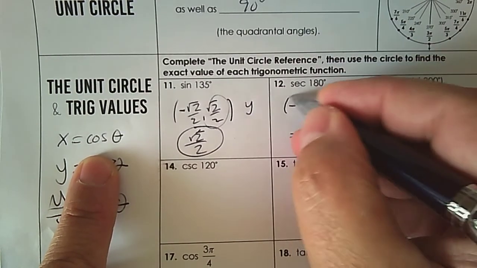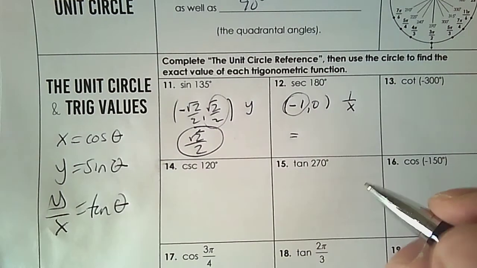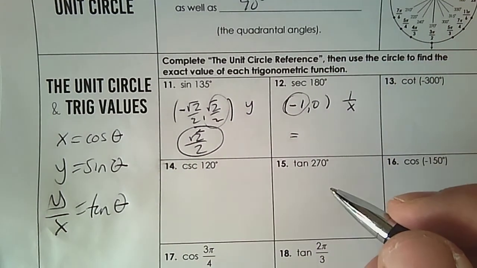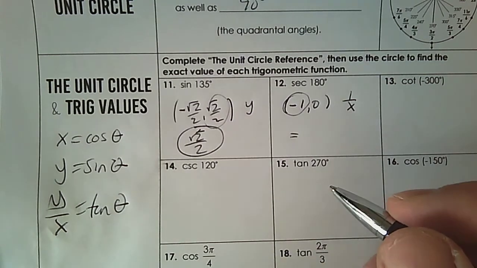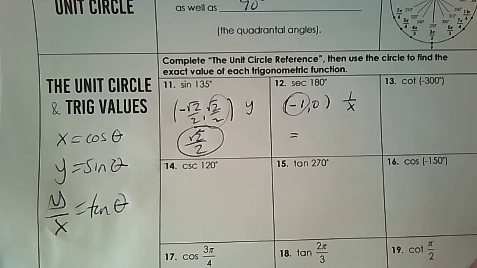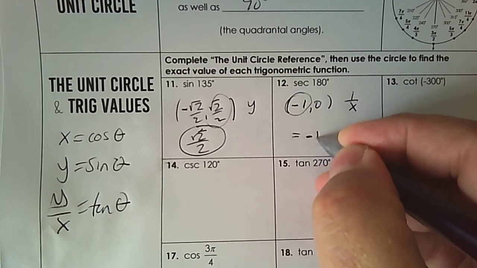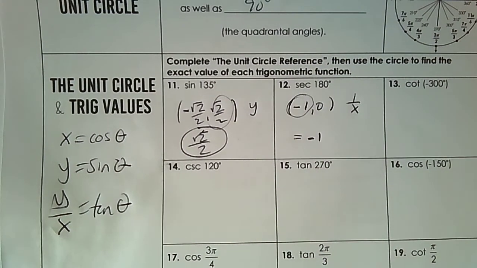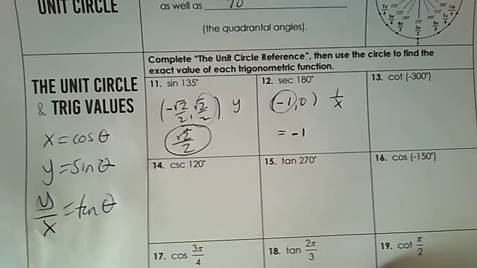Now, in this case, I have negative 1. How do I flip negative 1? Well, negative 1 means negative 1 over 1. And when you do the reciprocal, you get positive 1 over negative 1. In other words, you get the exact same answer. So the reciprocal of negative 1 is negative 1, just like the reciprocal of positive 1 is positive 1.